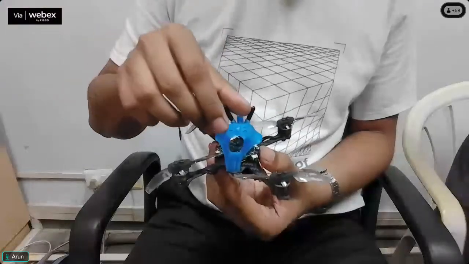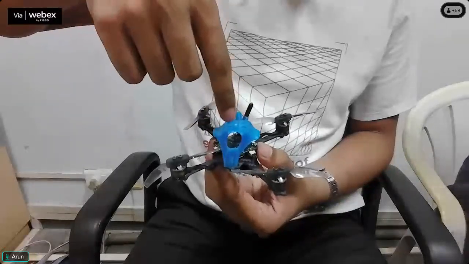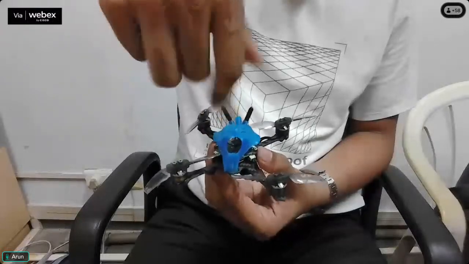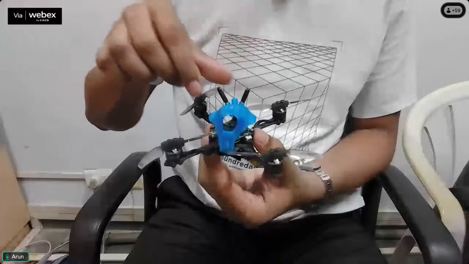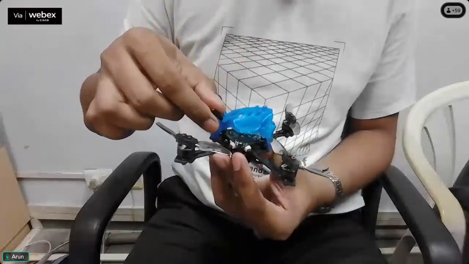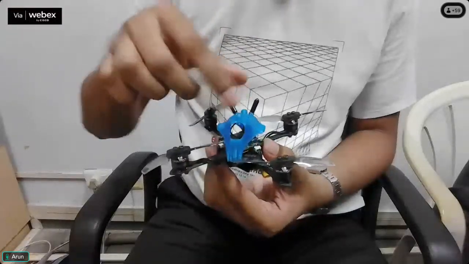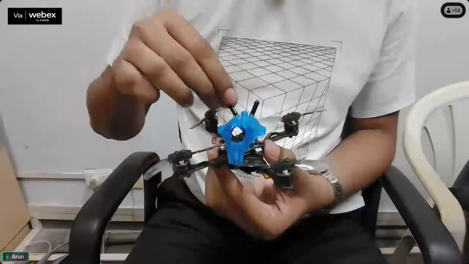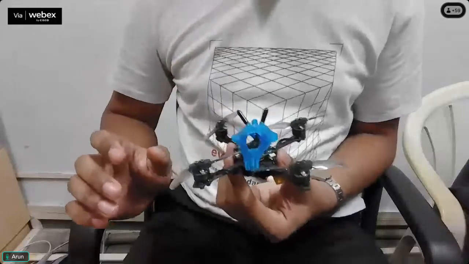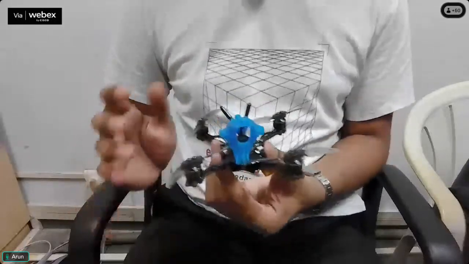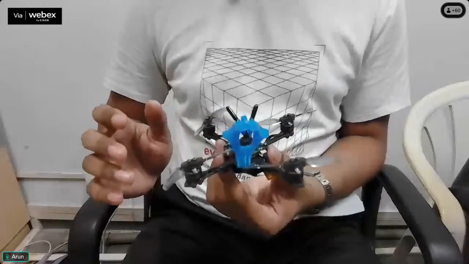Because of the torque, the drone will rotate in the Z axis. The drone will rotate like this, which we call yaw motion. It can yaw to the left like this, or if you increase the velocity of these two motors, it can yaw to the right like this. So these are the 4 degrees of freedom which we can achieve on a drone.